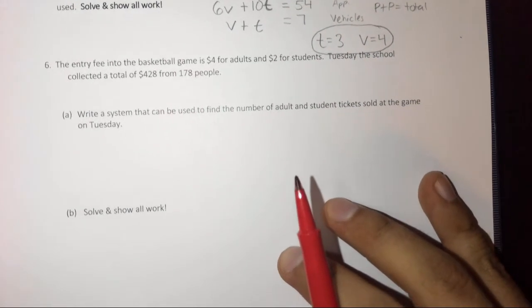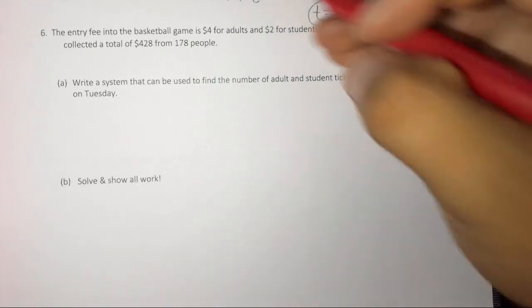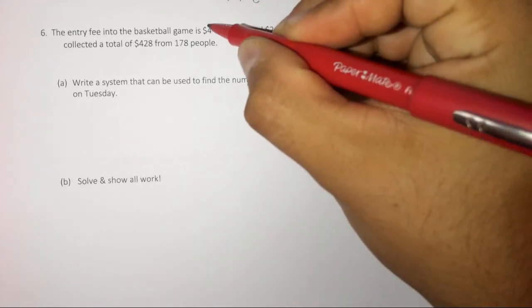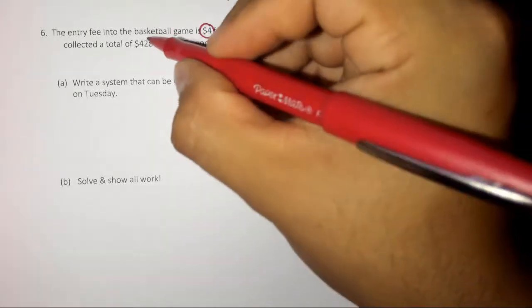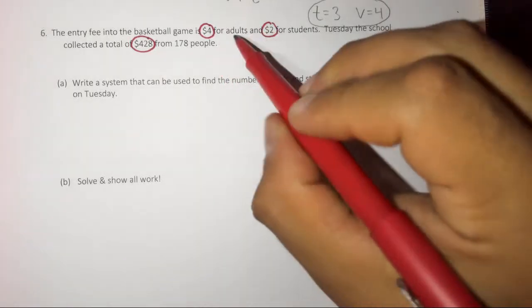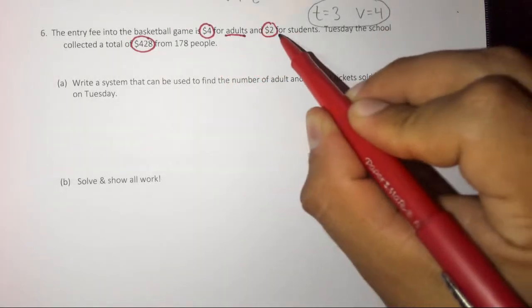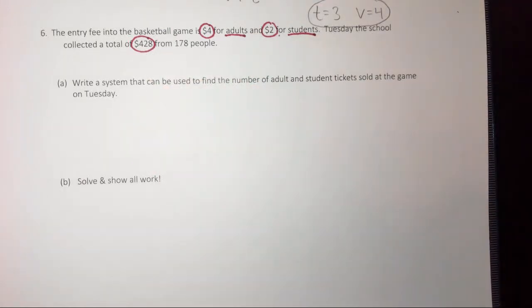Alright, so I love these word problems because they're really, really easy as long as you know what you're looking for. So here, I'm just going to go ahead and simply circle all my money amounts. So we have $4, $2, and $428. Alright, so $4 for adults, $2 for students, gives me a total of $428.